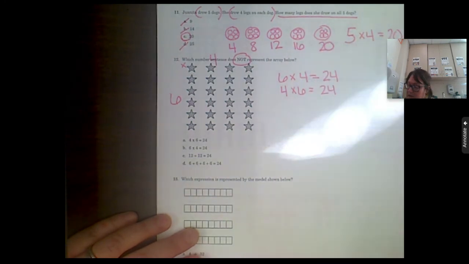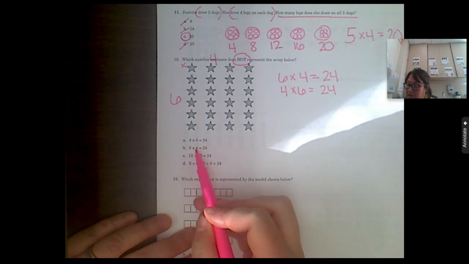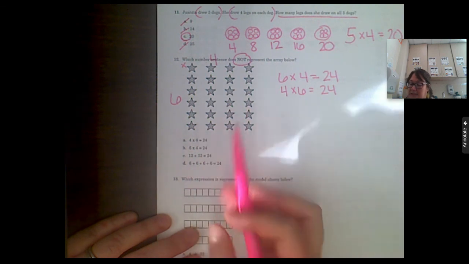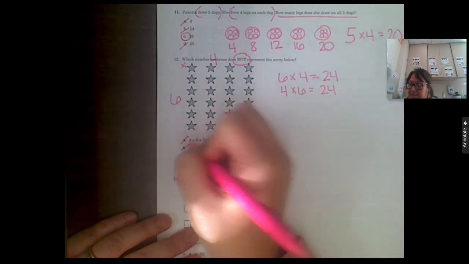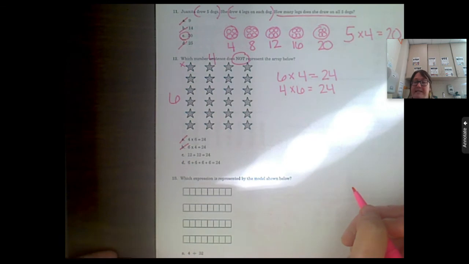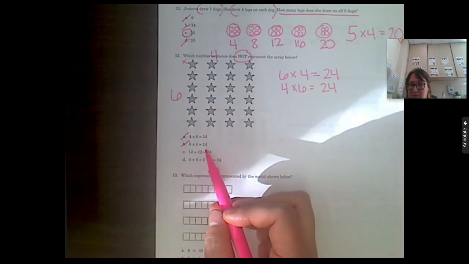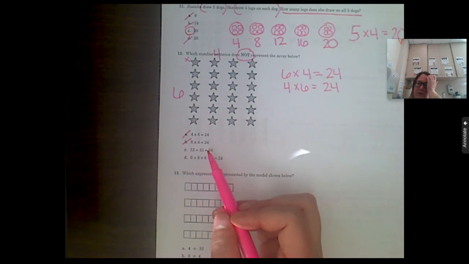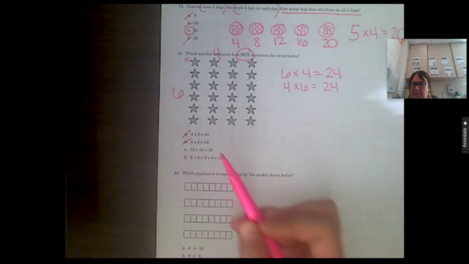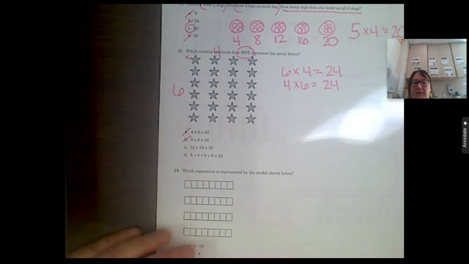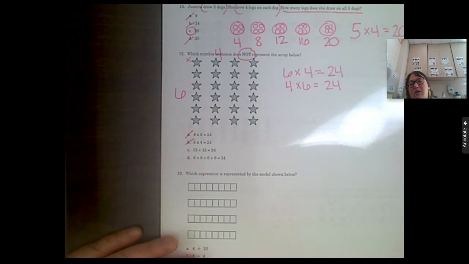Okay. And I look at my choices, and I actually see both of those there. But it says which does not represent the array below. I can actually cross both of those off. And a lot of times kids see that, oh, the first one is 4 times 6. Yep, that works. So circle it and we're done. But that's not the case, right? So that's why it's important to look. If you looked at B, you could say, oh, yeah, that works too, right? So it says which one does not represent the array below. The next one says 12 plus 12 equals 24. Do we see 2 groups of 12 here?